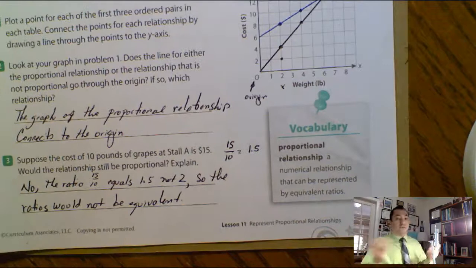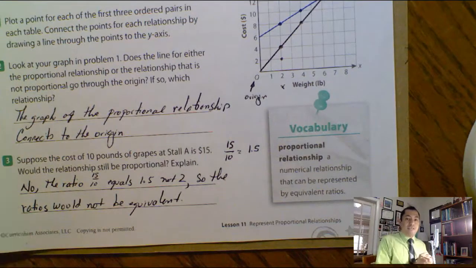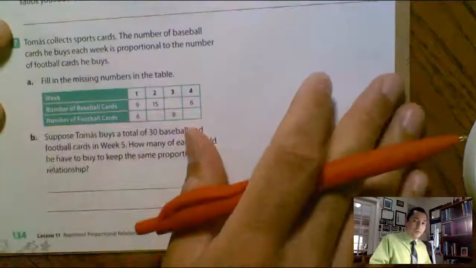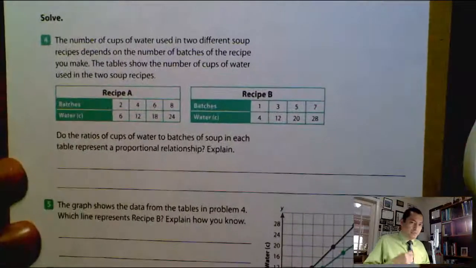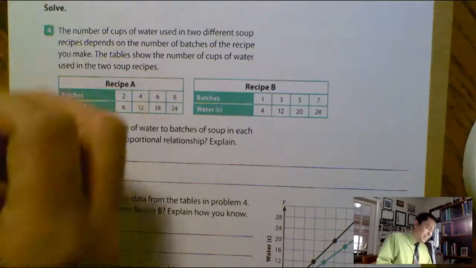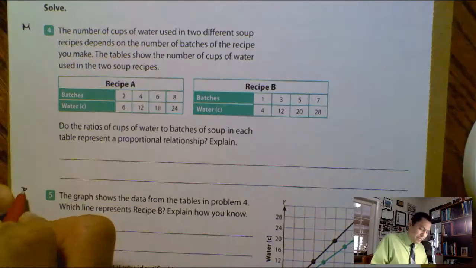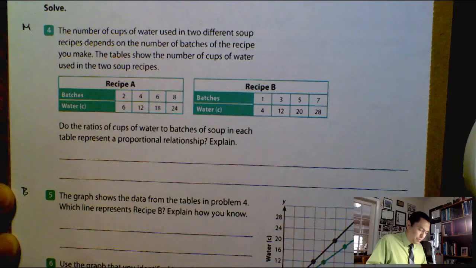Okay, that's the solution. So they are not equivalent because the division, 15 over 10, does not give you 2. Now let's move to page 134. So we're getting there. We have another 2 tables. This is a medium problem now, 5 is going to be a basic, 6 is going to be another medium problem.